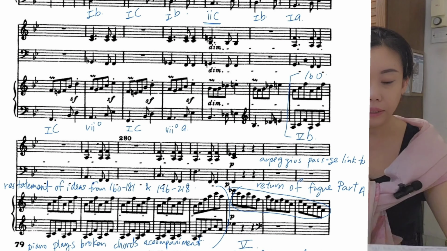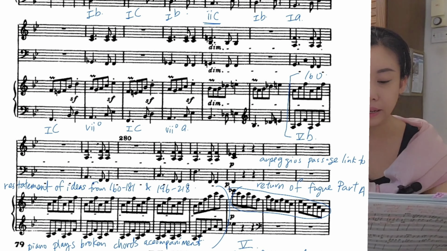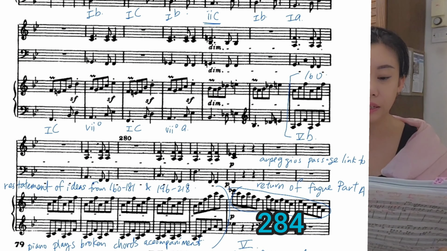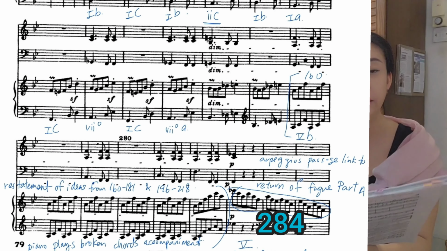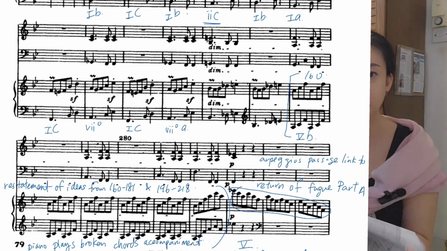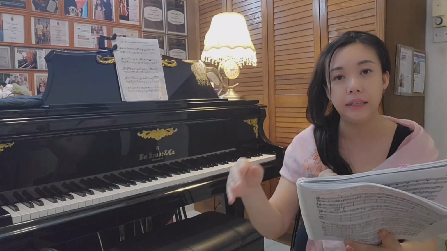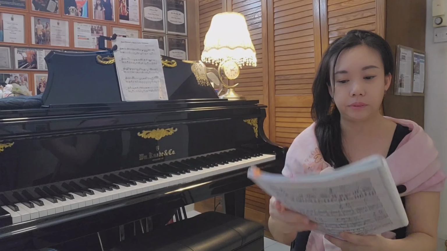And after that, from bar 284, you can see that this arpeggio passage lasting for 3 bars is preparing for the return to the section A. So you can see a passage with a lot of descending arpeggios for 3 bars.